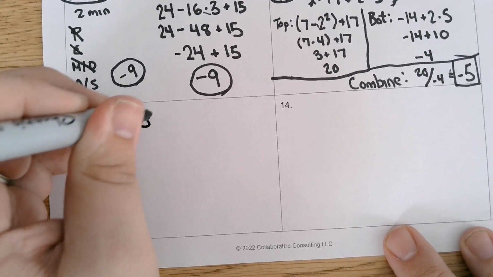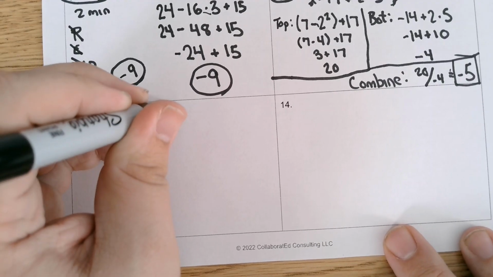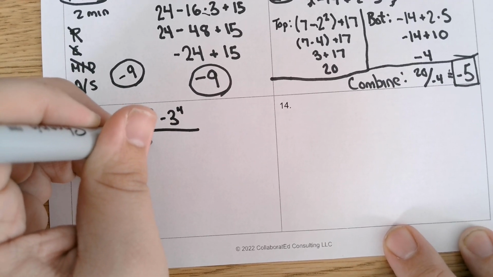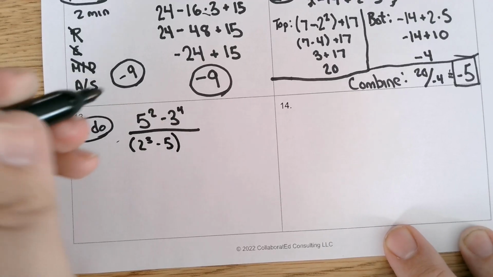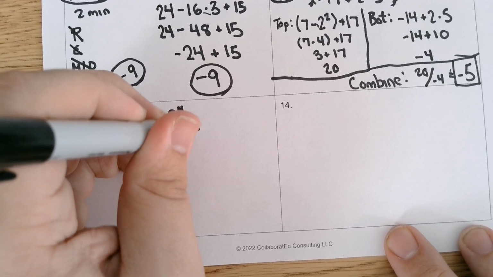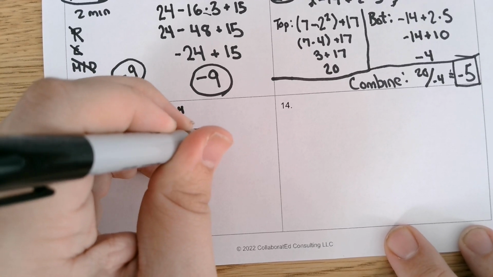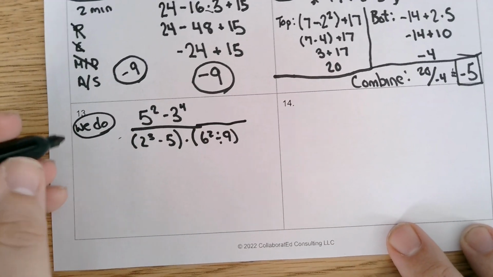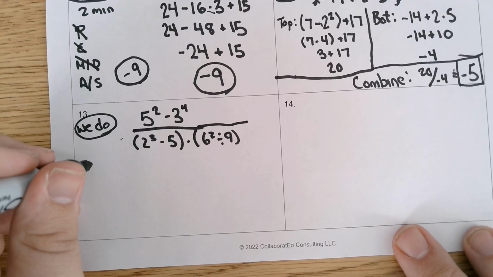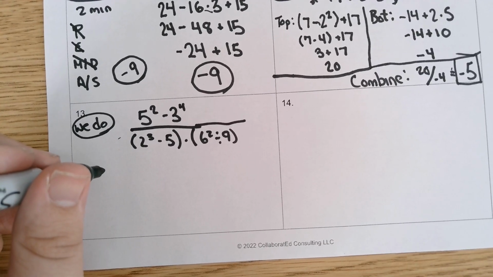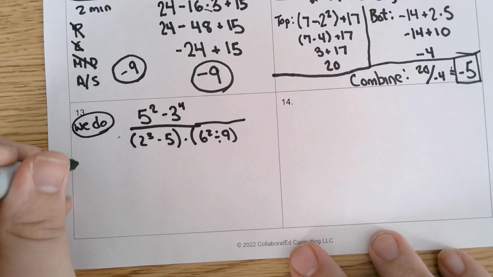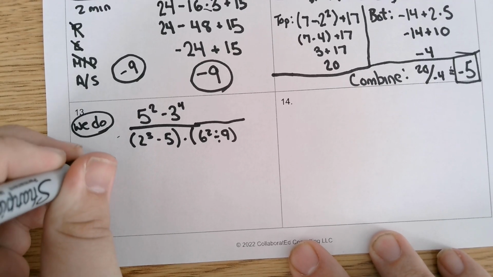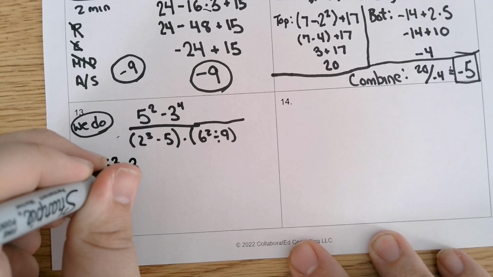We have 5 to the second power minus 3 to the fourth power over, parentheses, 2 to the third power minus 5 times 6 to the second power divided by 9. All right. Just like last time, let's split this into smaller problems. We're going to start with our top, our numerator. 5 squared minus 3 to the fourth power.